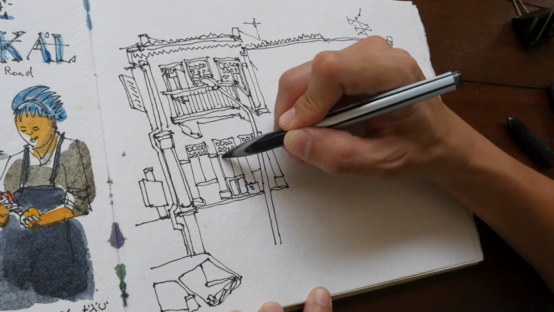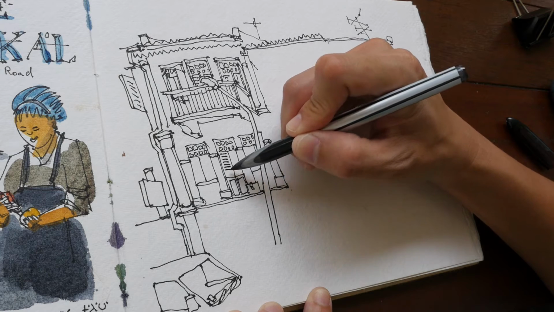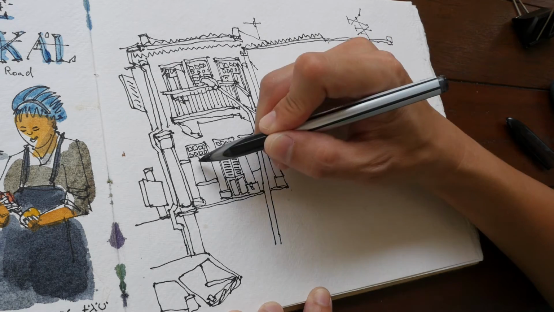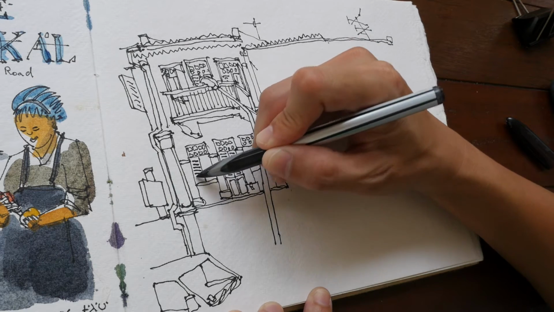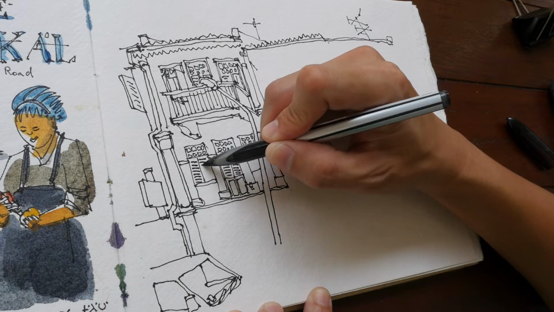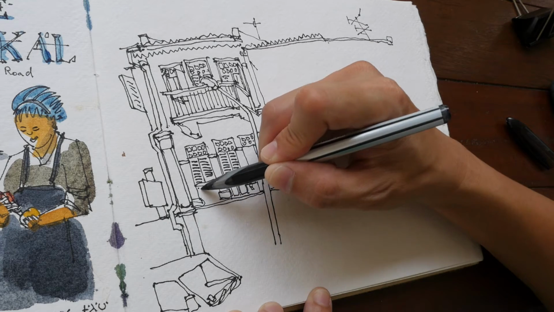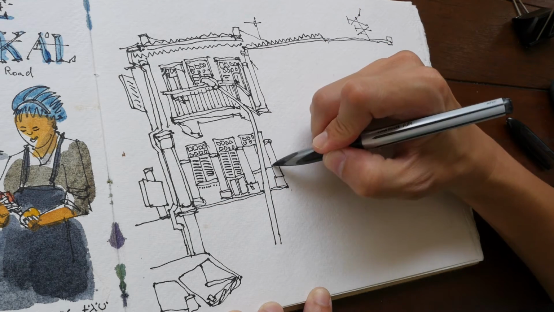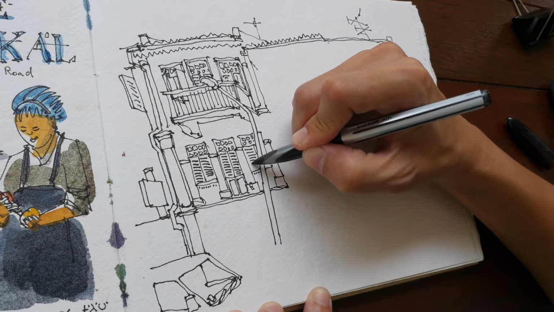So how do I know which line I should draw? Well, one thing I look out for is contrast. If I look at a scene and I see that there's a very strong contrast, I will represent that with a line in my sketch.